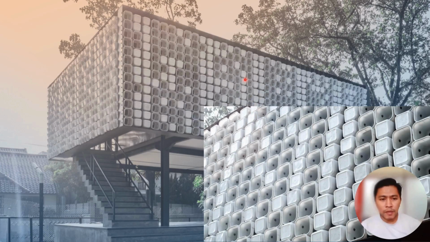And in the figure here, we can see an example of a building made from recycled material. This is a micro library situated in Bandung, made from recycled plastic ice cream containers used as a facade.